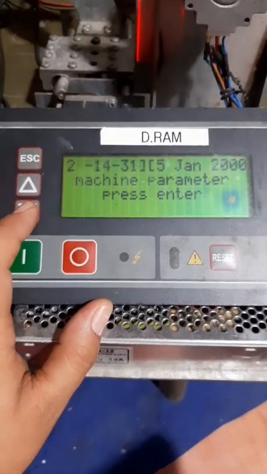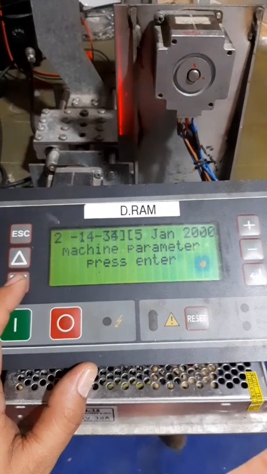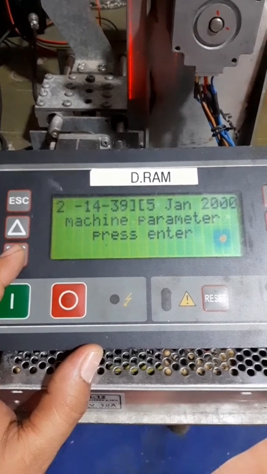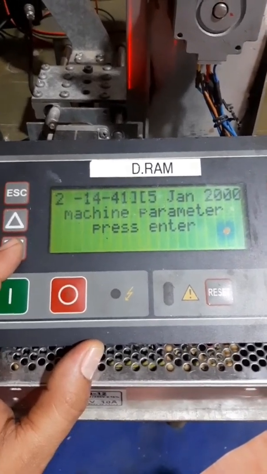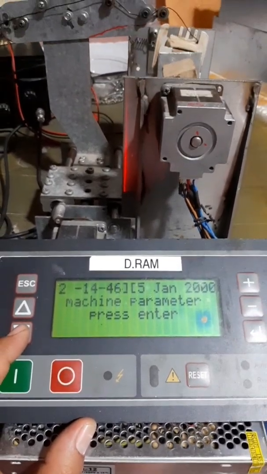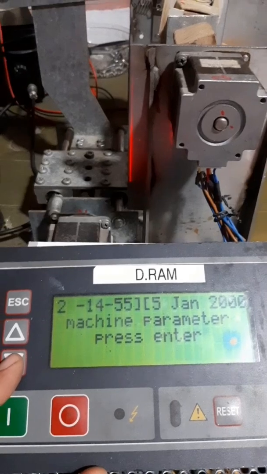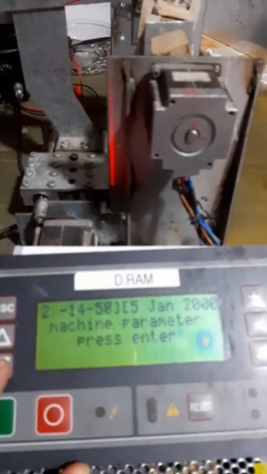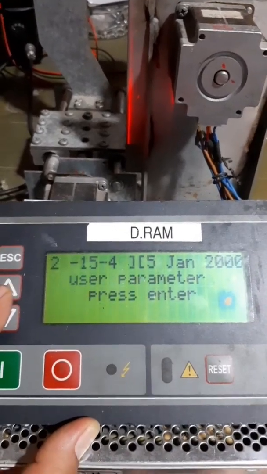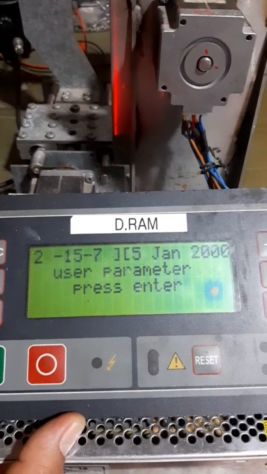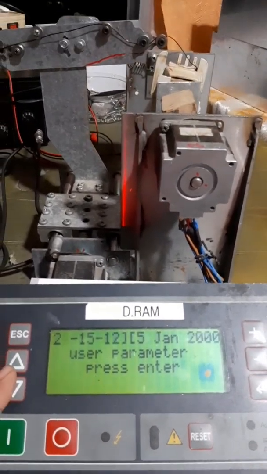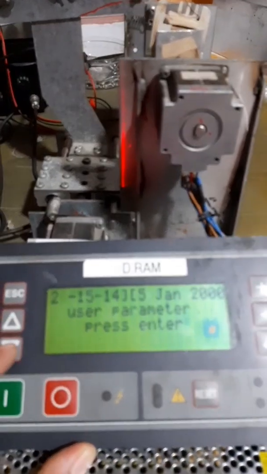This machine I have designed with two types of parameter. One is the machine parameter and another is the user parameter. Machine parameter means parameters directly related to the internal control system, the machine control system. User parameter means the machine can be controlled by the user through different variable parameters or variable jobs.